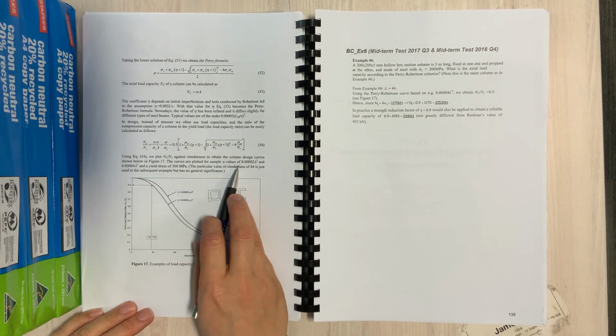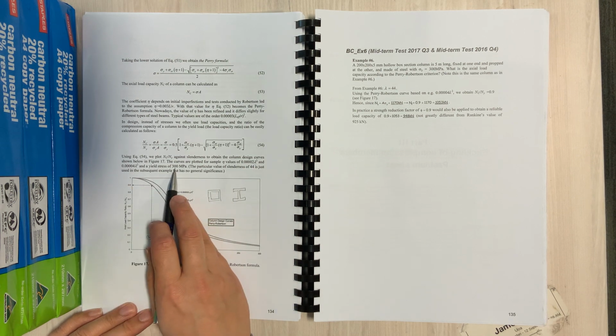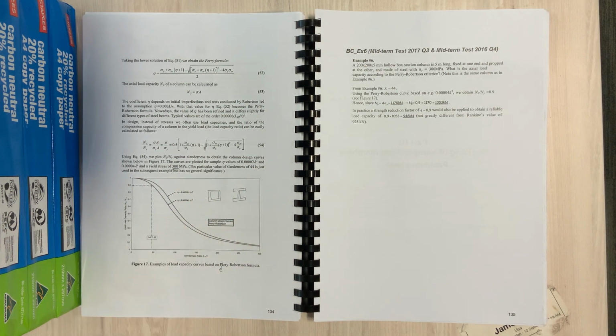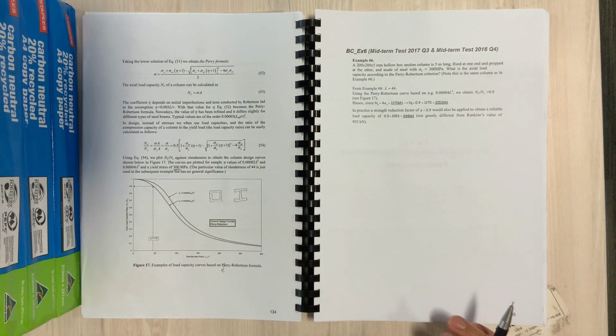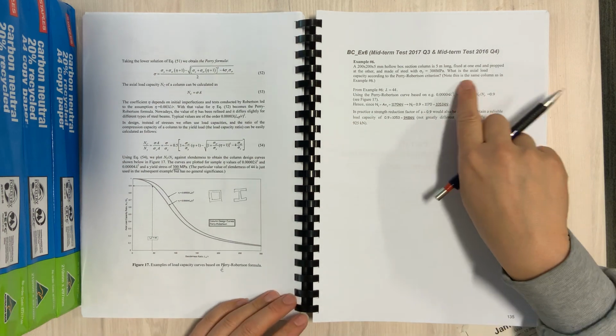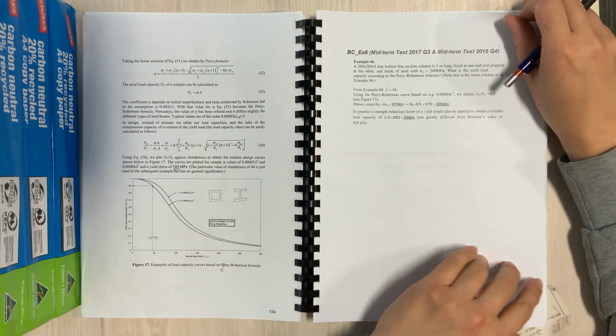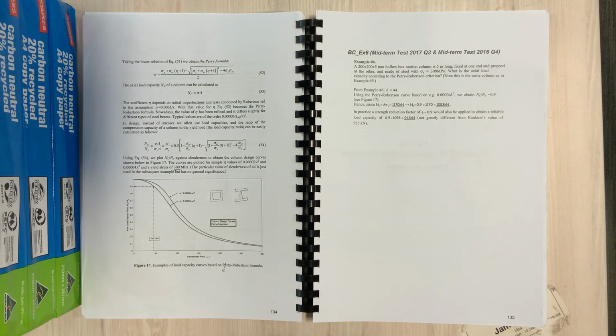So the curves are plotted for example values of that and that with a yield stress of 300. The particular value of slenderness of 44 is just used in a subsequent example but has no general significance. So again, very simple to use. Exactly the same as the Rankine.